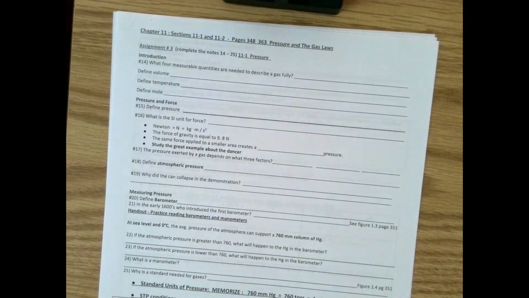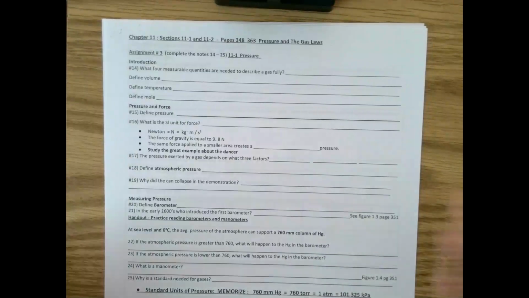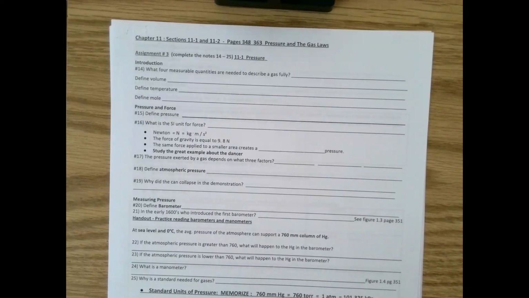Hey guys, so today we're going to begin, or sort of continue, our discussion of gases. We changed gears a little bit from the last chapter, stoichiometry. We're going to spend this chapter looking at the behavior of gases, and then in the next chapter bring back in stoichiometry and look at how the two interact with each other.